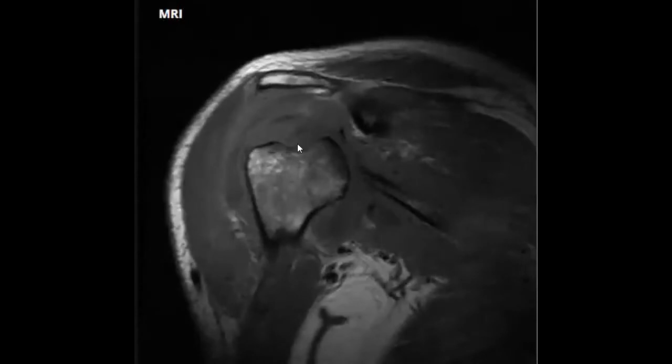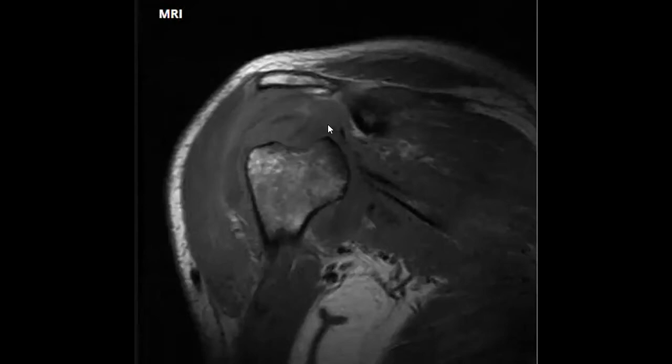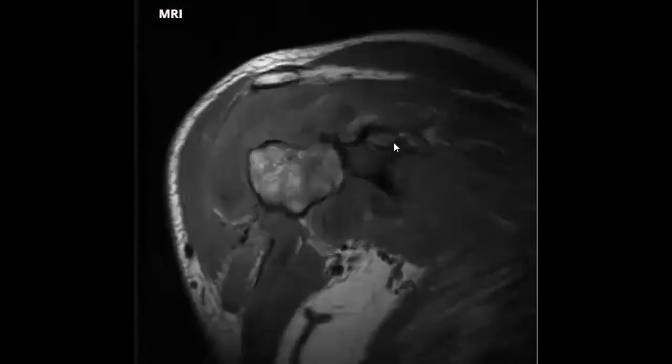There is erosion, exactly, yes. Erosive changes are happening, taking the humeral head, and there is some subluxation, right? And also the other bones are a bit affected.